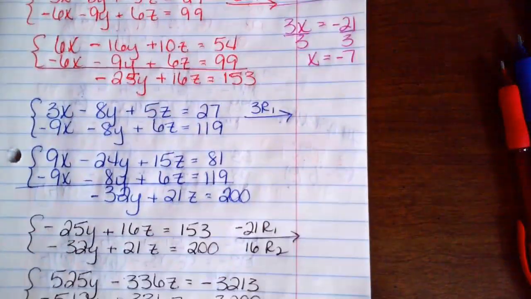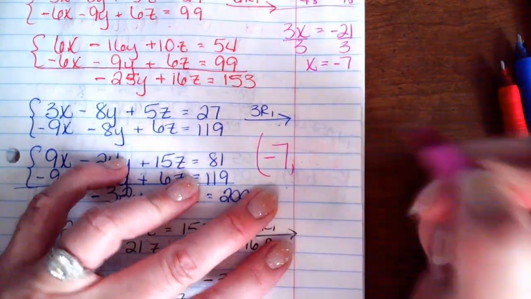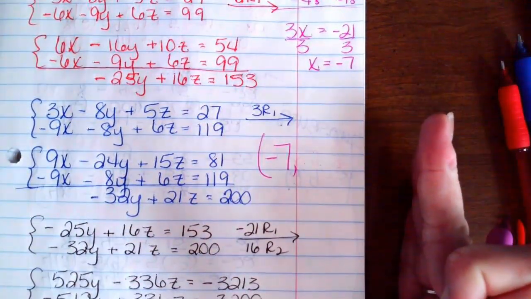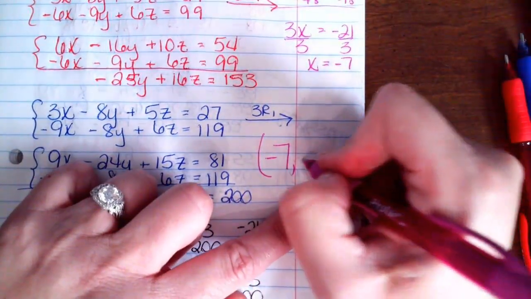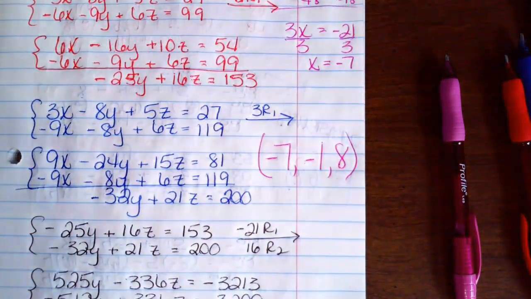So we have a consistent system. I have a single solution, and that single solution in x, y, z order is negative 7, negative 1, and 8. Make sure it's in x, y, z order.